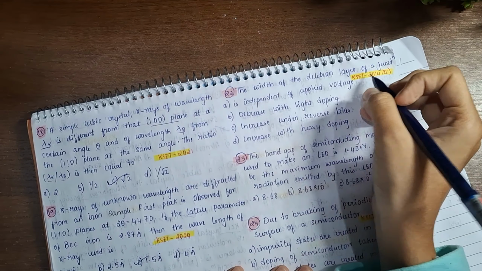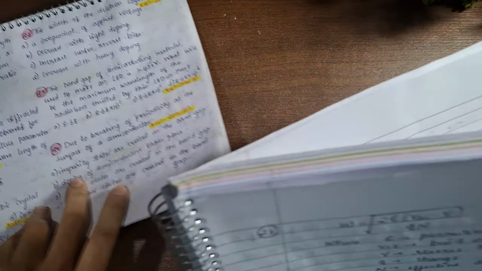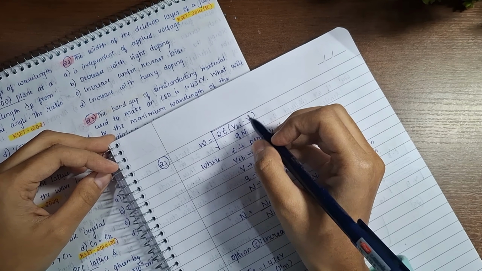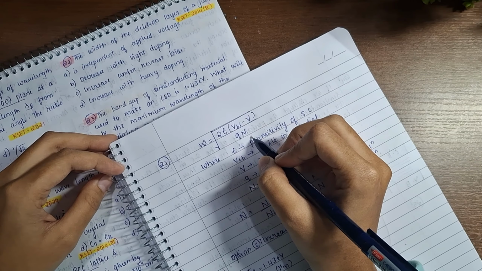The width of the depletion layer of the junction. There is a formula for the depletion layer of the junction, which is given by W equals root of 2 epsilon naught (VBI minus V) divided by Q into N.